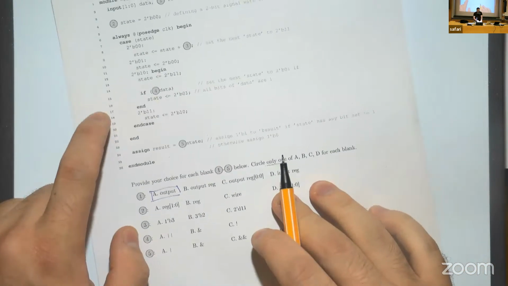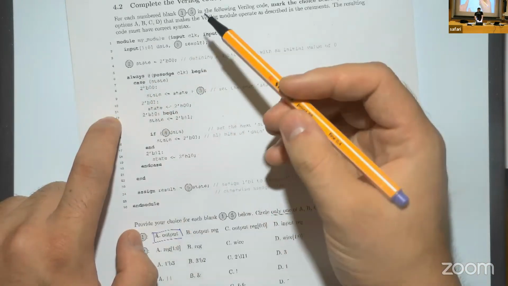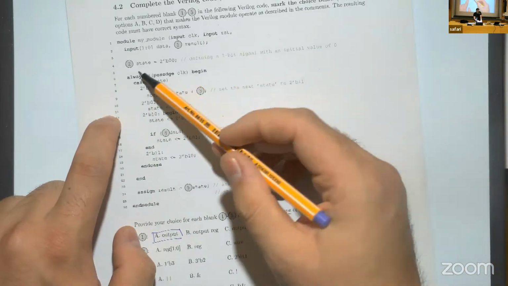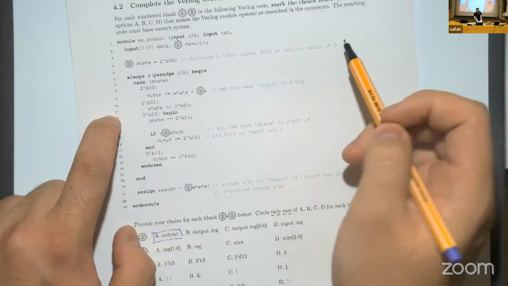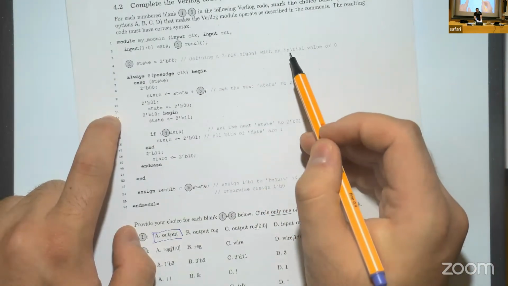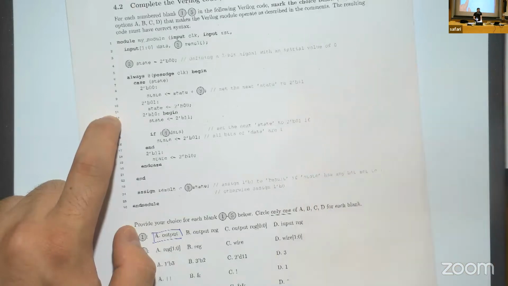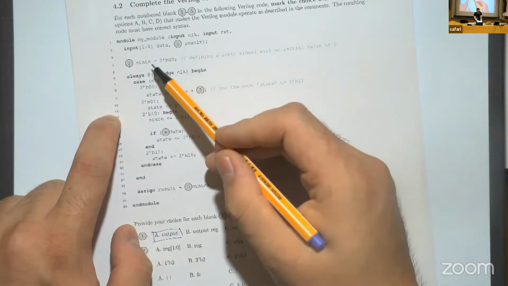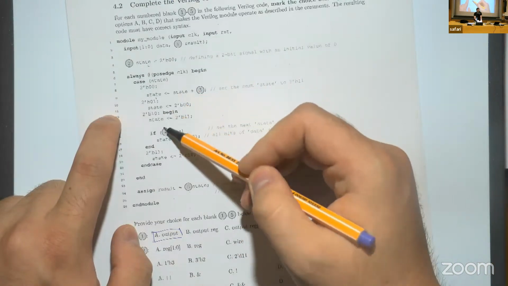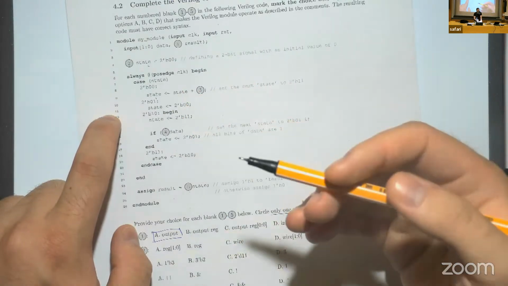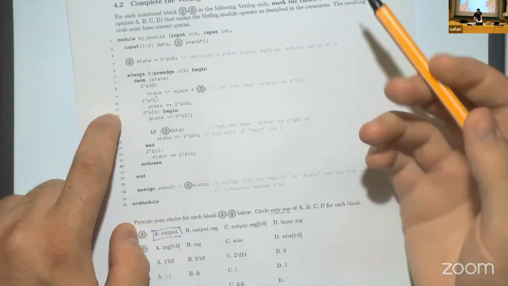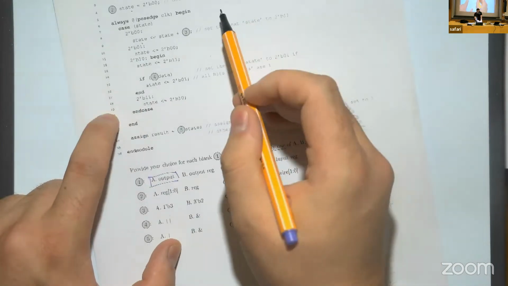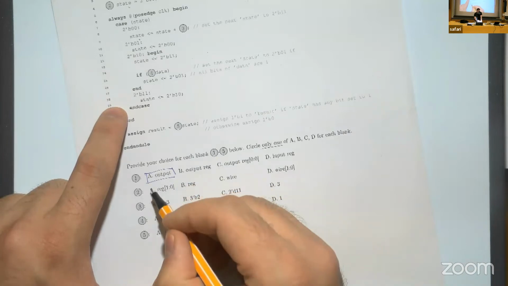For the second one, it's state, and I think it asked the type of the state. It says defining a 2-bit signal with an initial value of 0. You can understand that it says initial, which means that it will change in the cycles, and we use state inside of the always block, right? So which makes it reg type. So we will use reg here. It says defining 2-bit, so that's why we cannot choose B. So the only option is A.